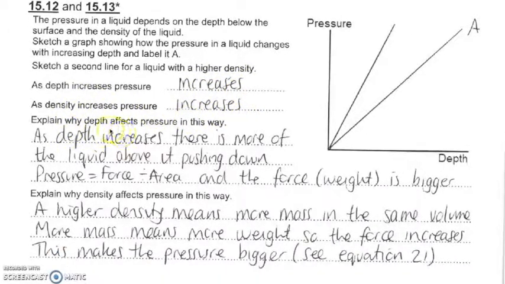It says explain why depth affects pressure in this way. Well, as depth increases, there is more of the liquid above pushing downwards, which means, as we know, pressure is equal to force divided by area, and the force, which is the weight, will be bigger. Explain why density affects pressure in this way. Well, a higher density means more mass in the same volume. More mass means more weight, so the force increases. This makes the pressure bigger.